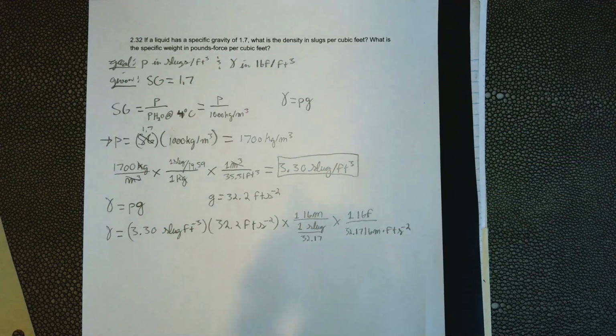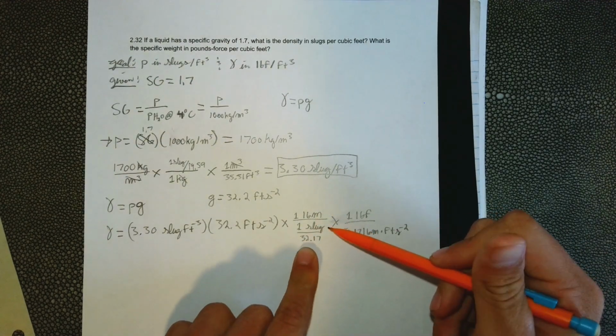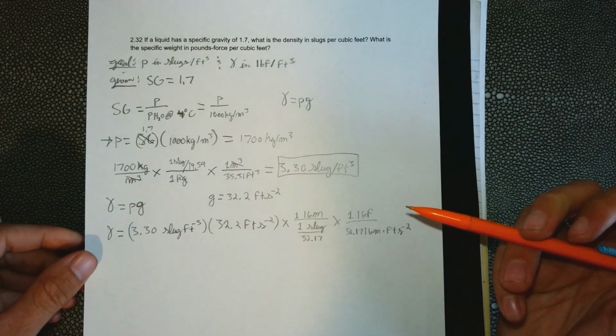So we have that 1 pound mass is equivalent to 1 slug over 32.17.